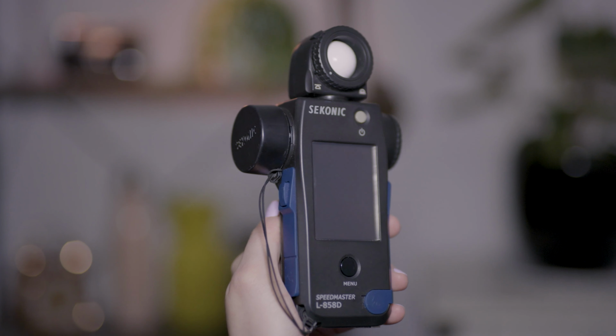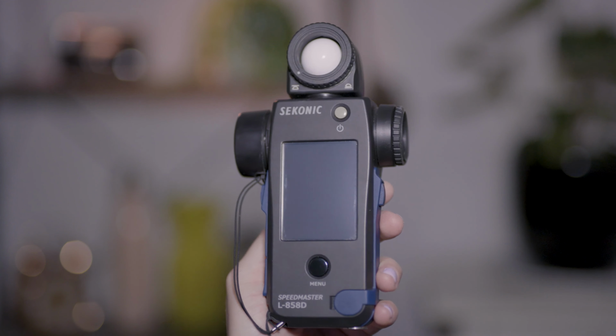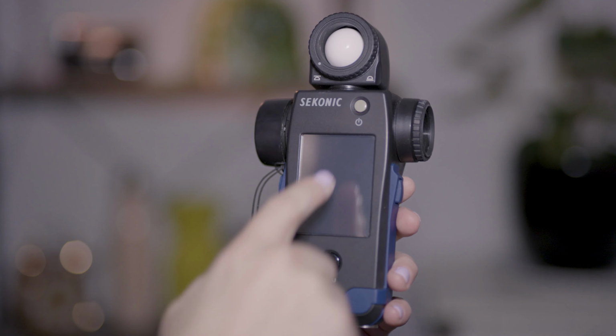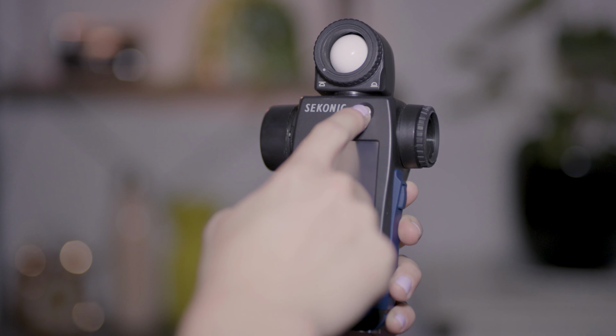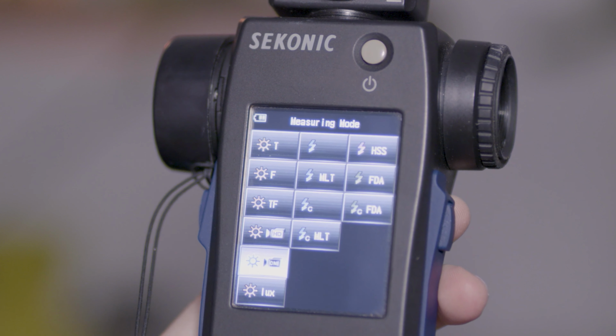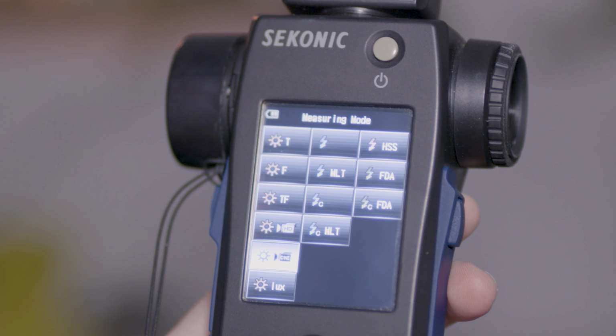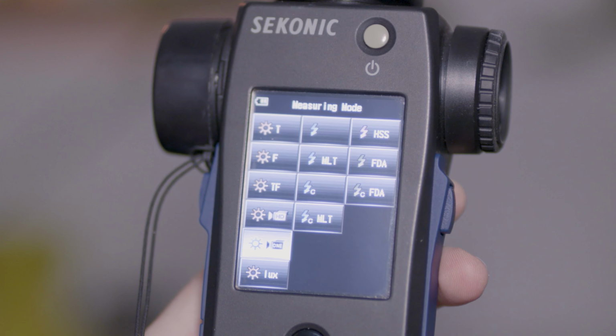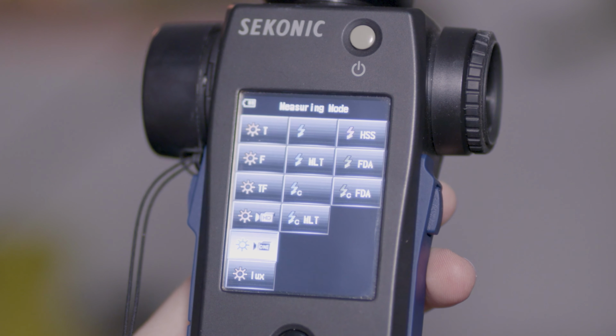Firstly, let's go through the settings. Once you turn it on, you'll just want to do what you normally do with your camera, and that is tell it exactly what you want. In the settings, here we find all types of measuring modes. Now, I'll only focus on two of these, but so you can understand what the others are a bit more, let's go through them.